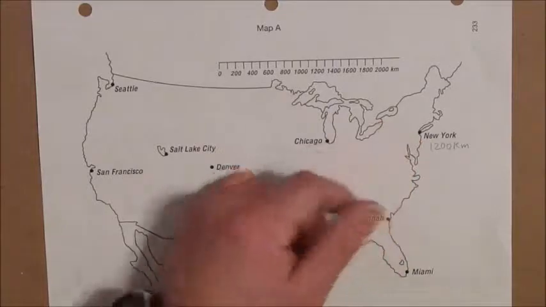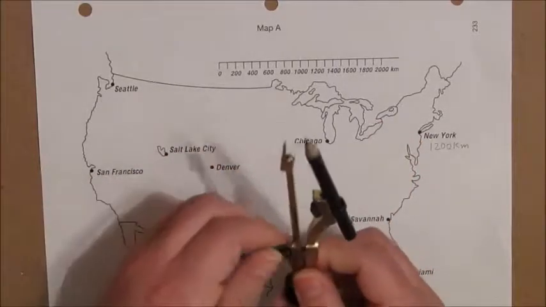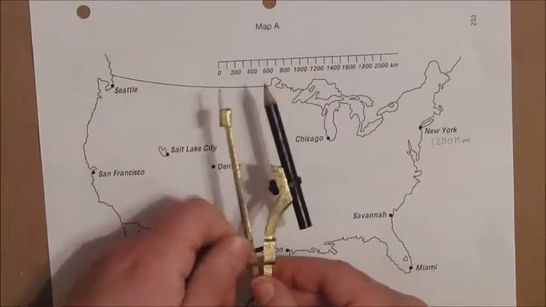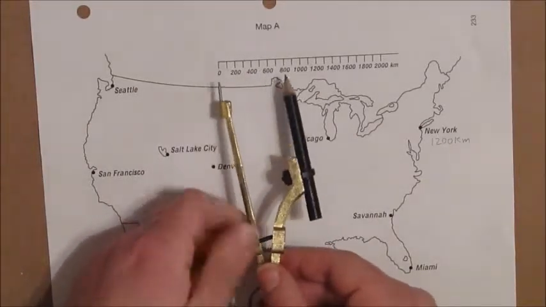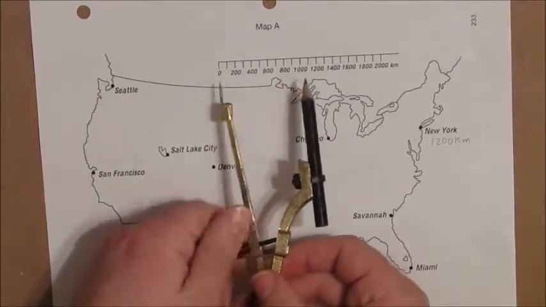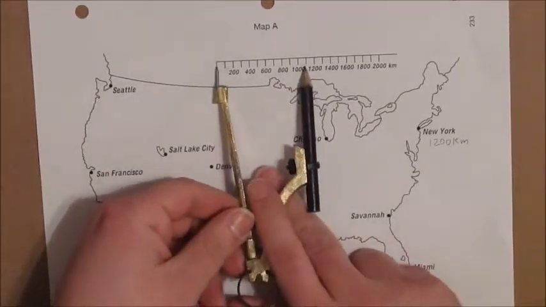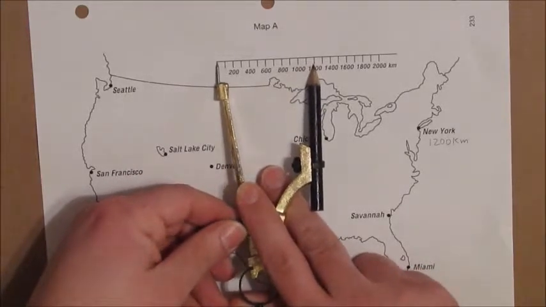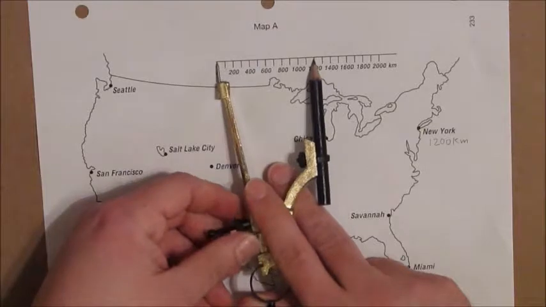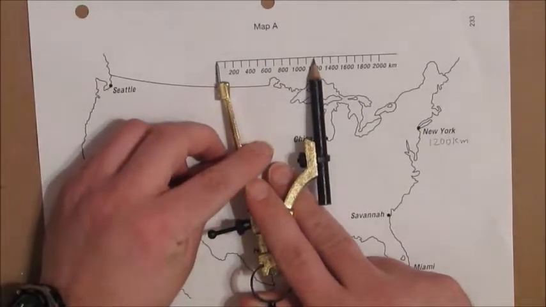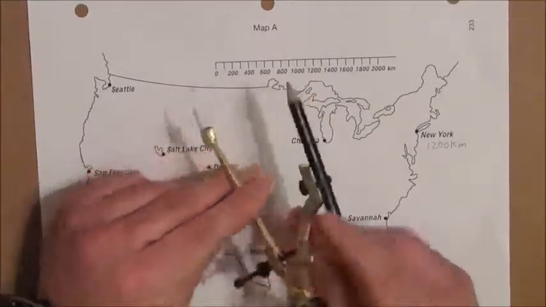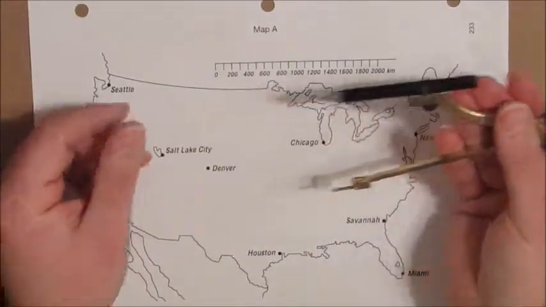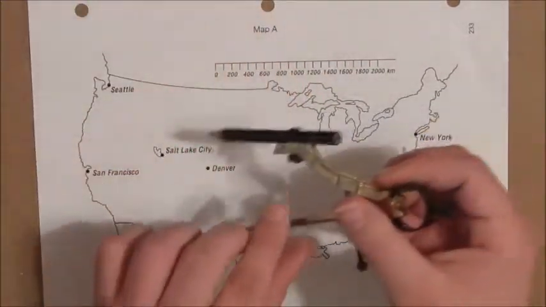So we're going to take our compass, placing the point on 0, we're going to open the compass up to 1,200 kilometers. Okay. Now the trick with this is to be as precise as possible without letting the compass move around while you draw your circle. So this compass is a little better than the plastic ones that you might have for this. The plastic ones, if you kind of hold them like this and then move the paper around under the compass, it works a little better. So I'll show you how to do that.